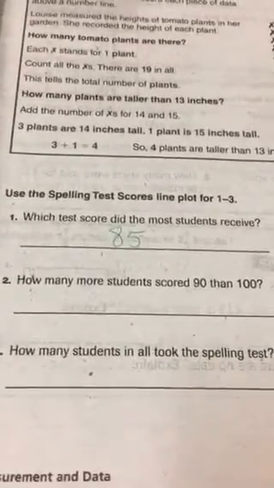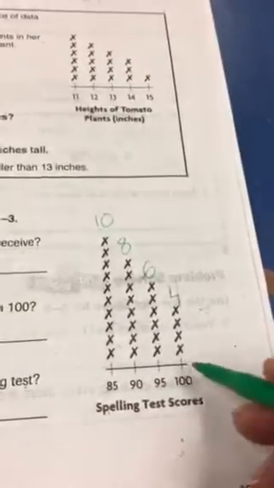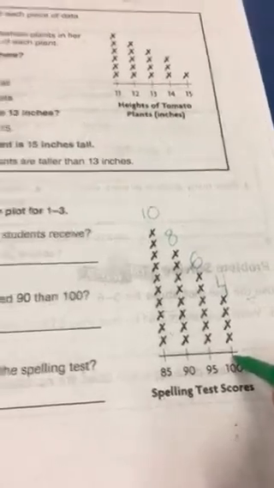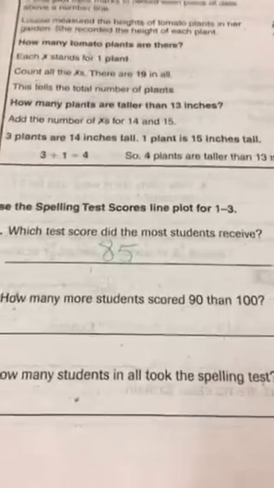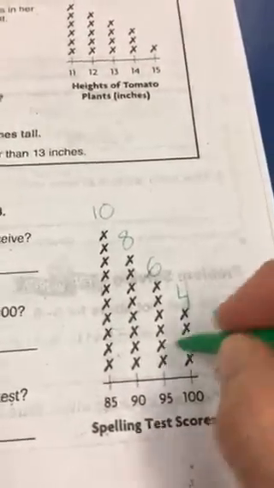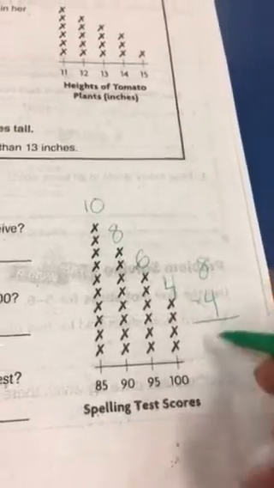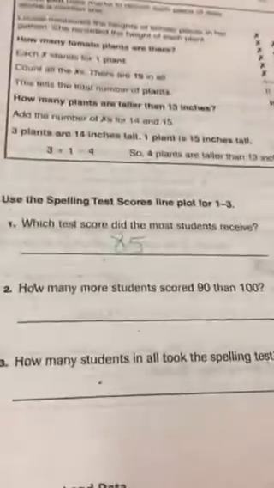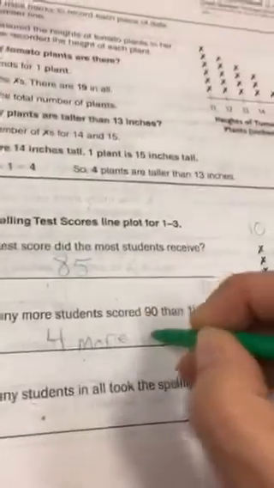Then it says how many more students scored 90 than 100? Well, for 90 there's 8, and for 100 there's 4, and they want to know how many more. That means subtraction, right? So I'm going to take the number for 90, which is 8, and I'm going to subtract the 4, and that gives me 4. 4 more students.